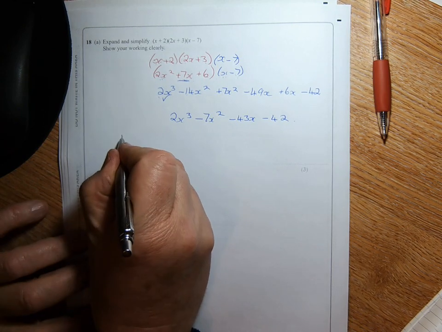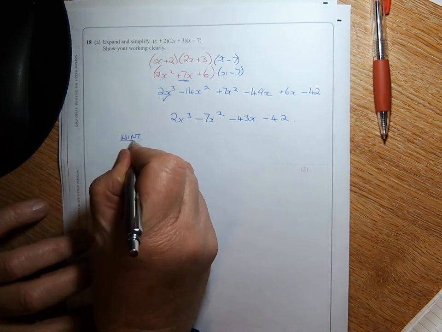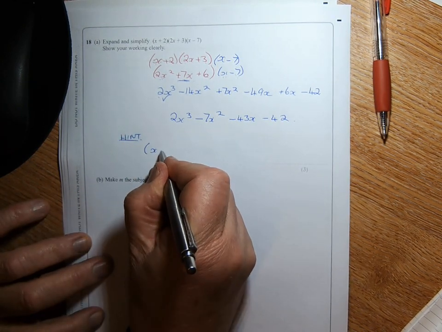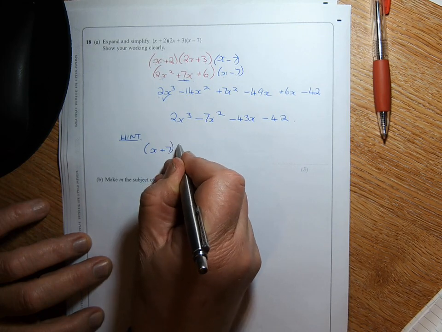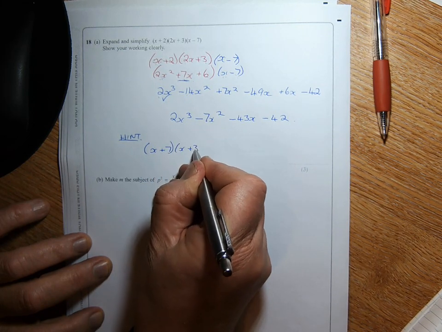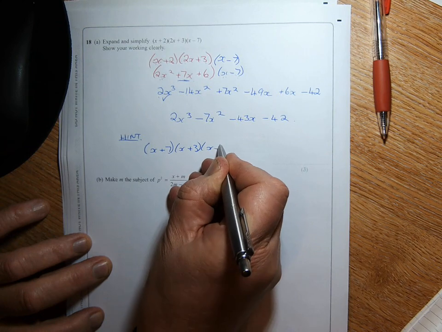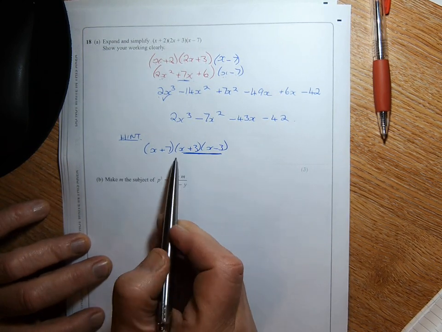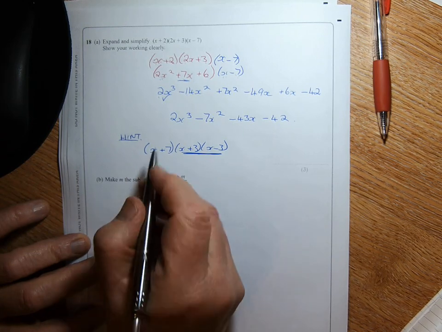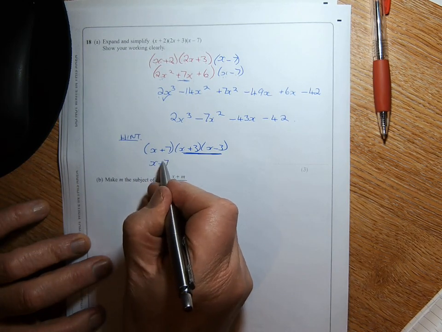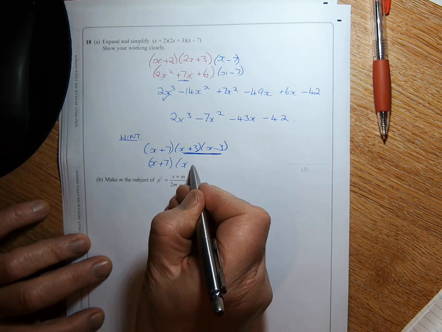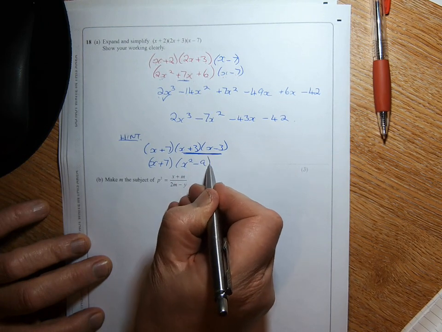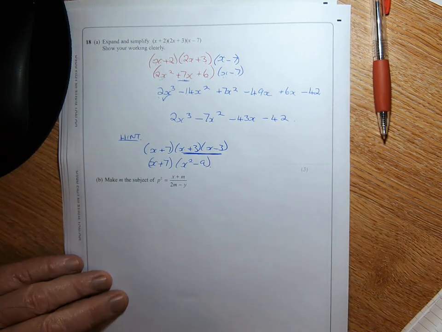And just a hint for the future, keep your eye open for this. Quite often there's a difference of 2 squares, and if you do that bit first it makes the next bit easier. Now that's got nothing to do with this paper, but it has come up in a few of the sample papers.